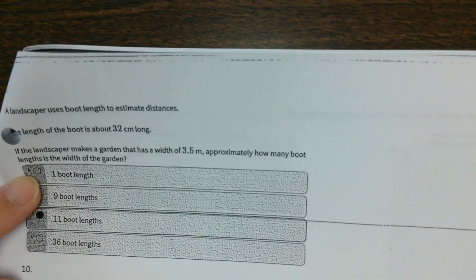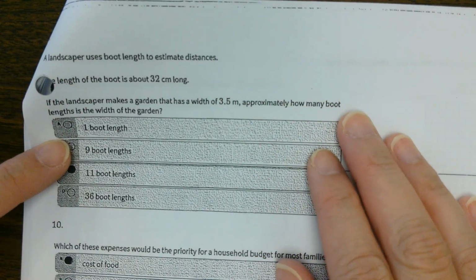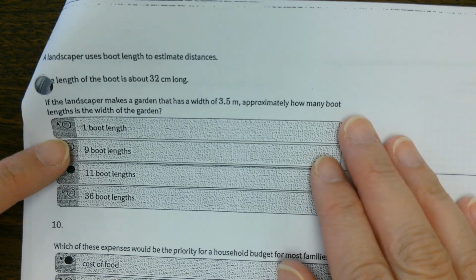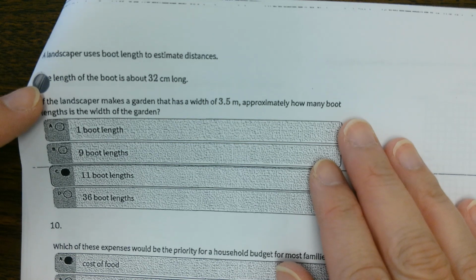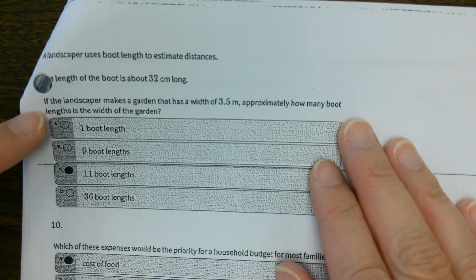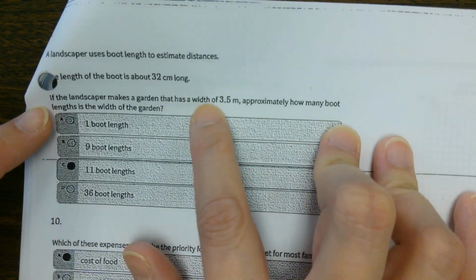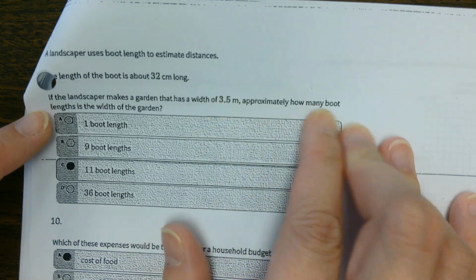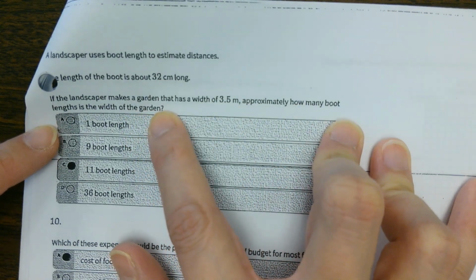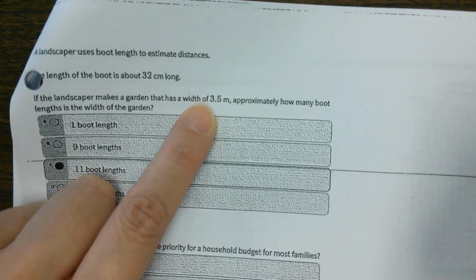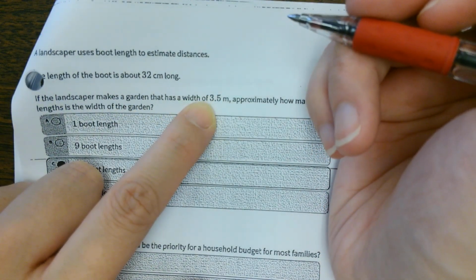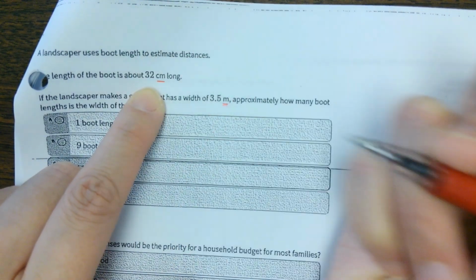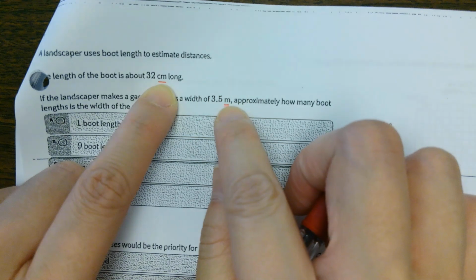Question 9. This one on the top right here. A landscaper uses boot length to estimate distance. The length of a boot is 32 centimeters. If the landscaper makes a garden that has a width of 3.5 meters, approximately how many boot lengths is the width of the garden? Notice the difference in the units. One is centimeters, one is meters.